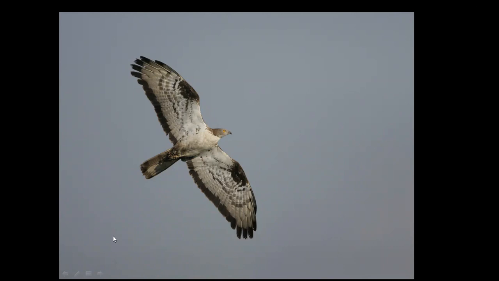So best learned by its flight action, which is a twisting tail, flat wings, little cuckoo head, and a bit like a goshawk, it actually shows when it's fully stretching its wings. Doesn't show in this picture, but when it stretches its wings fully, you'll notice a bulging sort of secondaries on it, which is a little bit similar to goshawk.